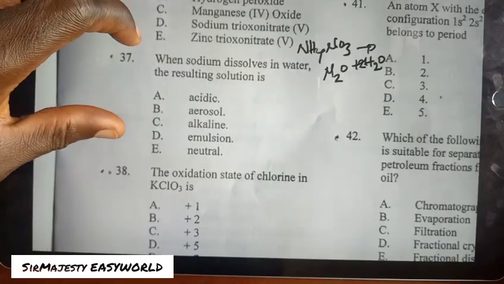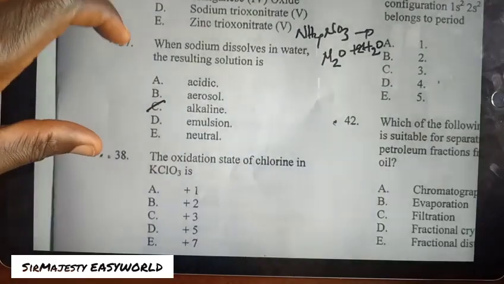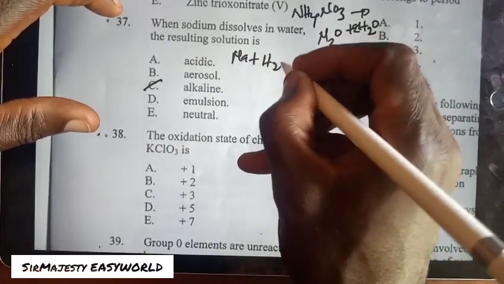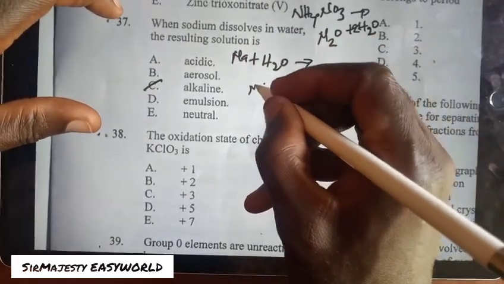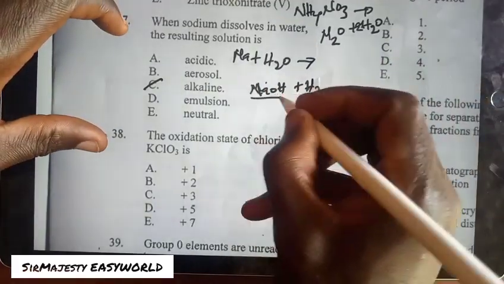Okay, when sodium dissolves in water, the resulting solution is alkaline. When sodium dissolves in water, it gives you an alkaline solution because it forms sodium hydroxide. It's a chemical change. It will give you sodium hydroxide plus hydrogen gas, and this is alkaline.